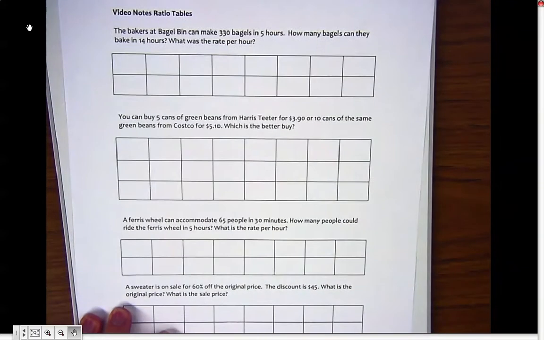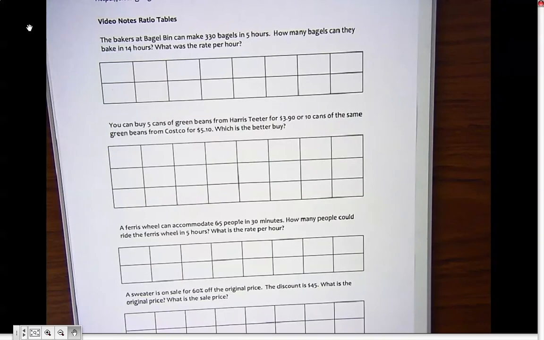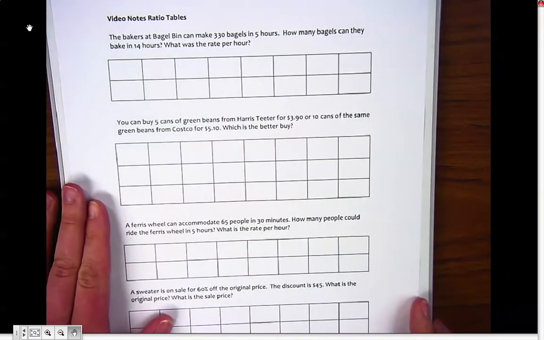Okay, let's get started. The bakers at Bagel Bin can make 330 bagels in 5 hours. We want to try and figure out how many bagels they can bake in 14 hours and also what their rate per hour is. So I'm going to first start by labeling what everything in my table stands for, what each line is going to be.